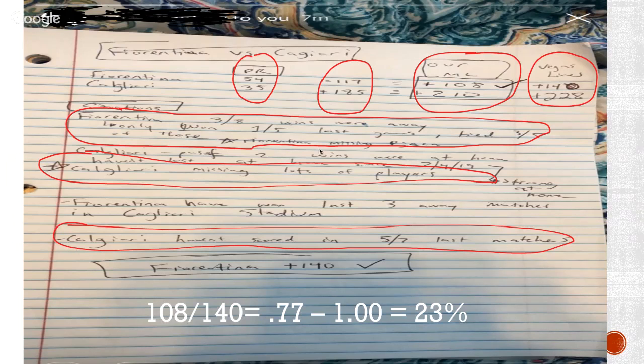But how we situationally evaluate this, if you can look, I'll go ahead and give it a shot. I guess it's Fiorentina, maybe. Fiorentina, 3 of their 8 wins were away, and they've only won 1 of their last 5 games, tied 3 of their 5. And you look right here, the home team was missing a lot of players. And you look down here, also the home team hasn't scored in 5 of their last 7 matches. So again, we went through home and away, we went through form, evaluated injuries, and we went ahead and decided to go with Fiorentina at plus 140.